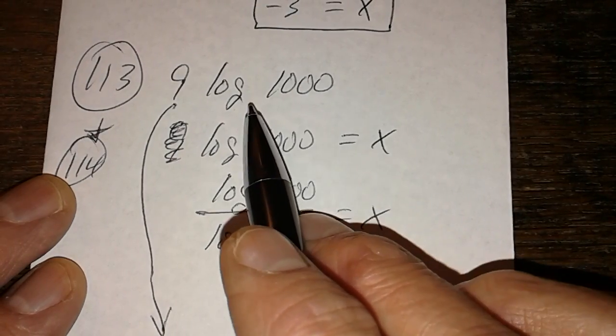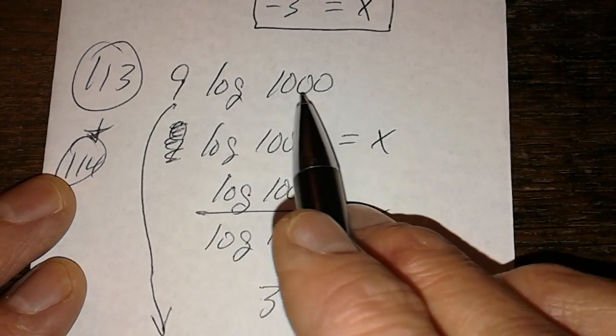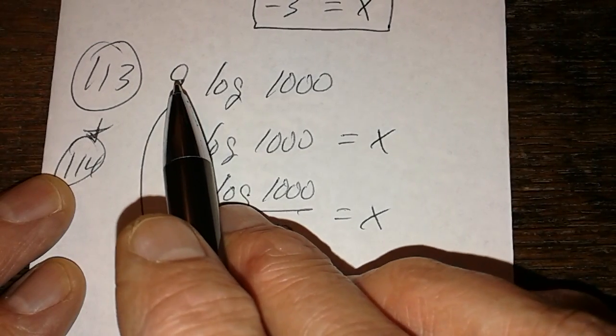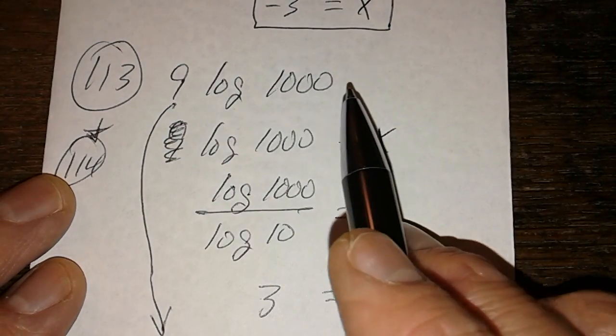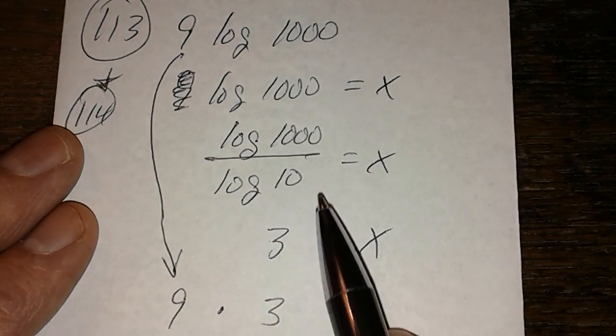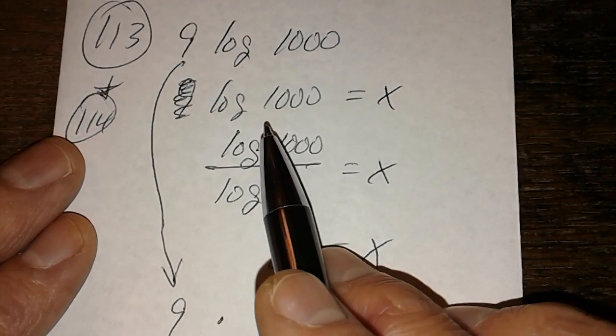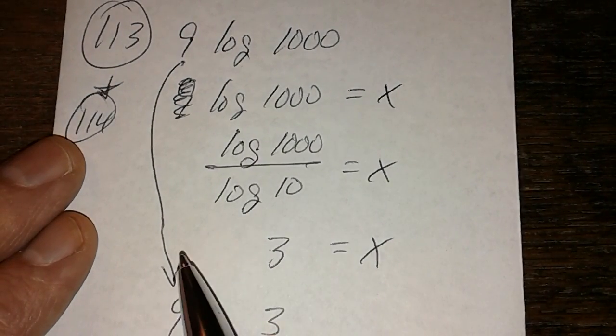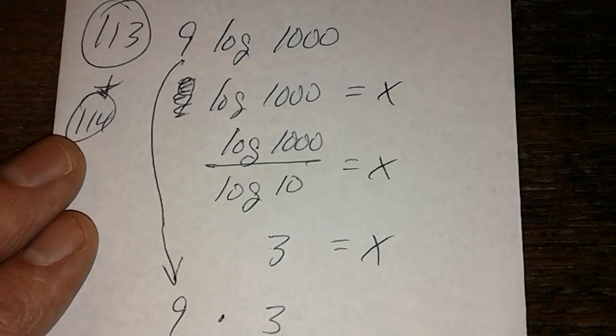So you don't really need the box thing. Everybody's calculator will do 9 log 1,000 and go straight to the answer. I just did it this way because I know some of you will forget. You'll panic. And if you panic, just do change of base. You'll get there, multiply it times the number that's out front.